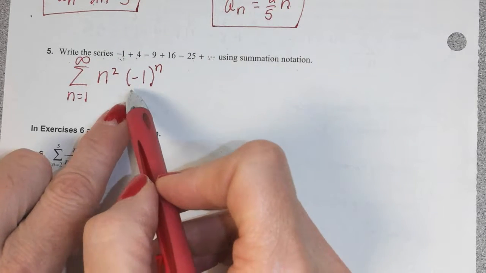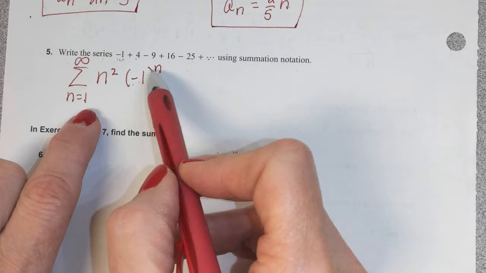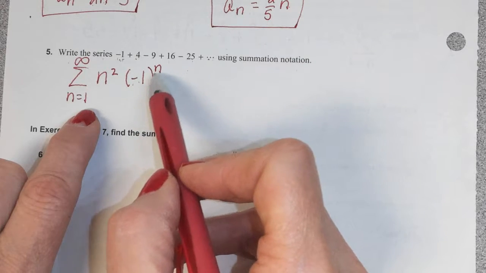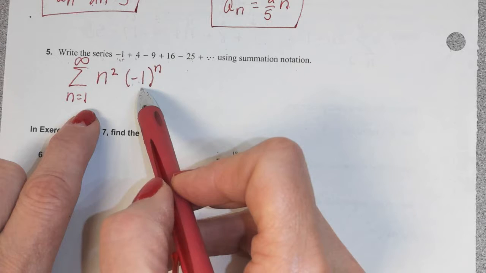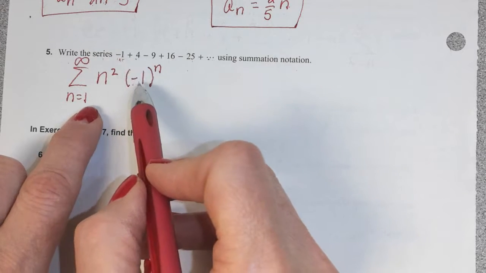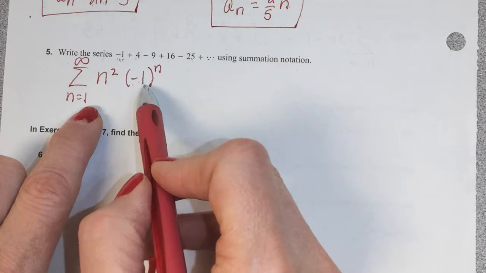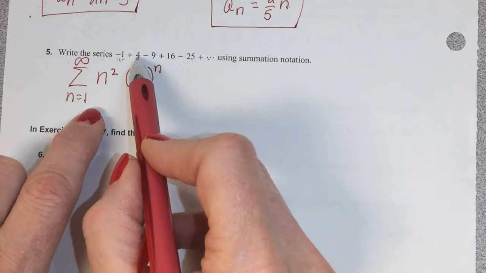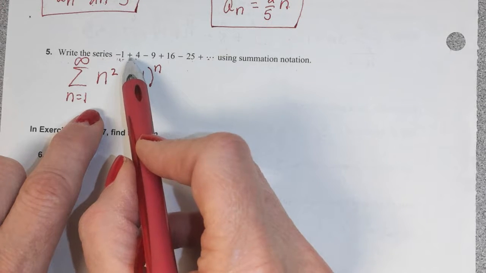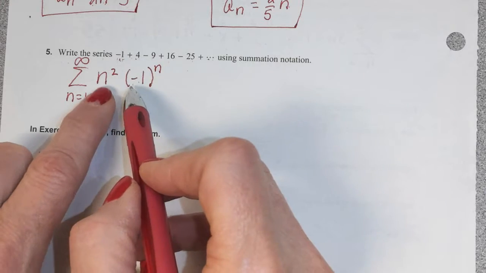See if this works now. If I plug in negative 1 to the first, is negative 1 to the first positive or negative? Negative. Is my first term negative? Yeah. What about my second term? Negative 1 to the second. That's positive. Is my second term positive? Yes. Negative 1 squared is positive.